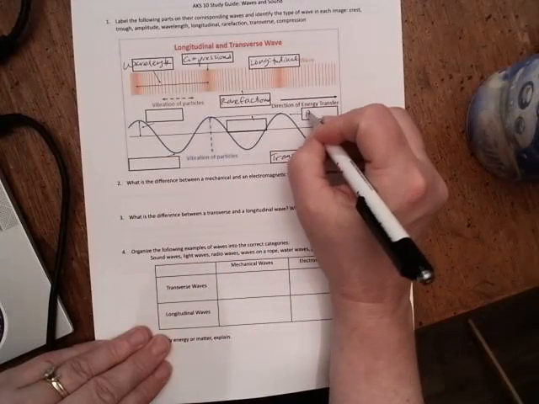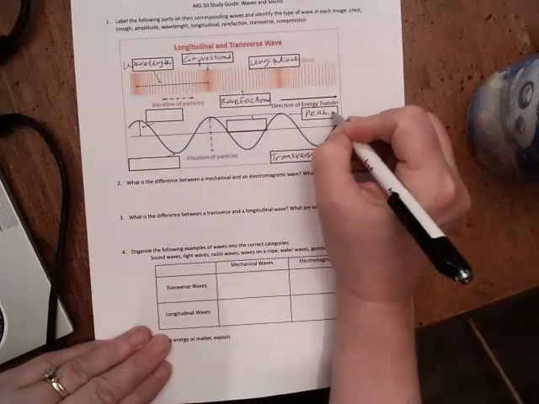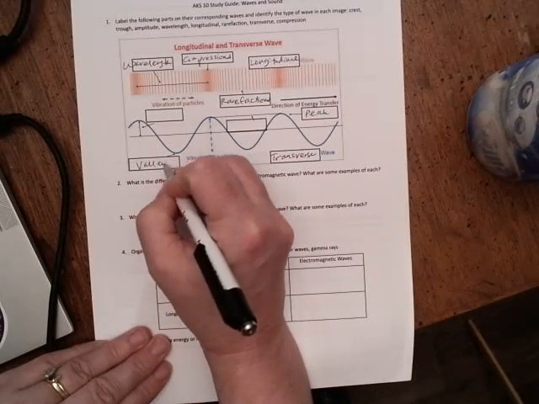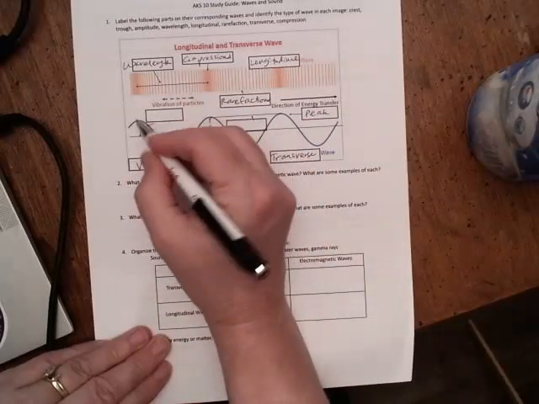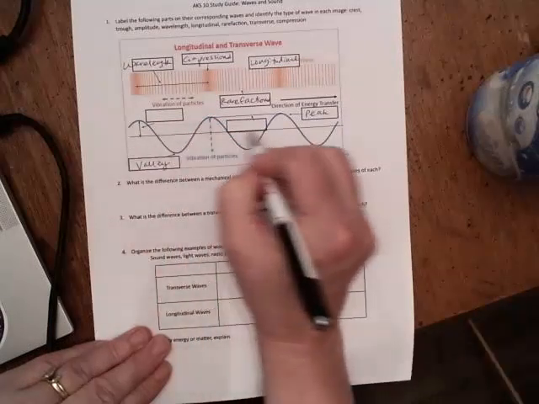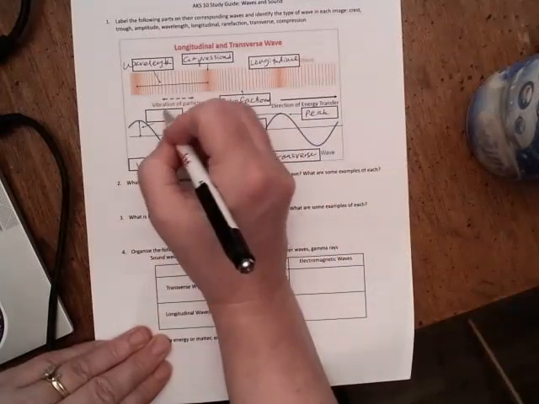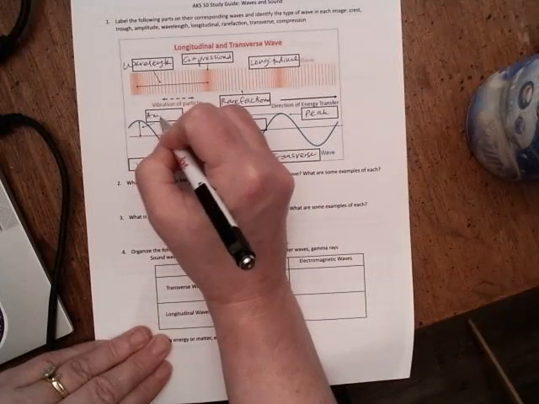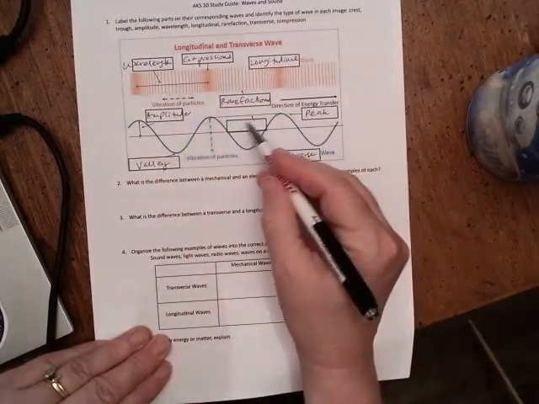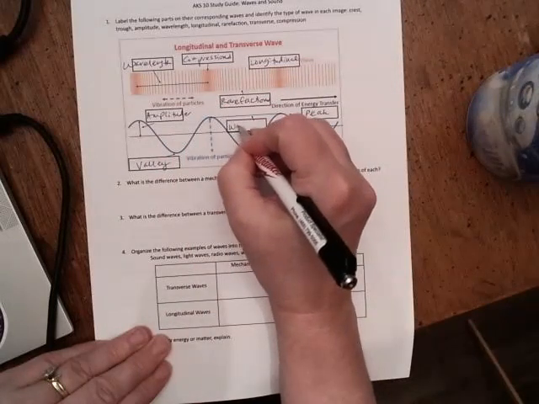Parts of this wave, we've got our peaks, our top points, our valleys, our low points. Our amplitude is our max distance from this center equilibrium line. And then wavelength here.